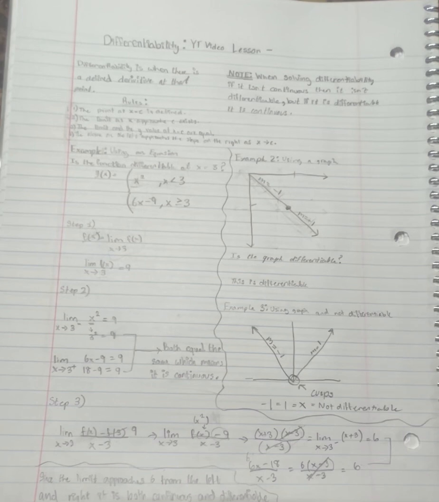Let's go to example 1, and this is just using an equation. The question is: is the function differentiable at x equals 3? We're given f of x, a piecewise function: x squared for x less than 3, and 6x minus 9 for x greater than or equal to 3.